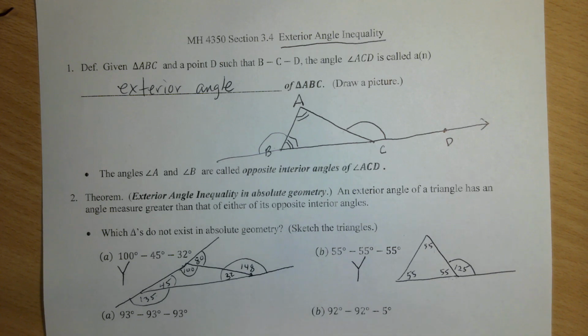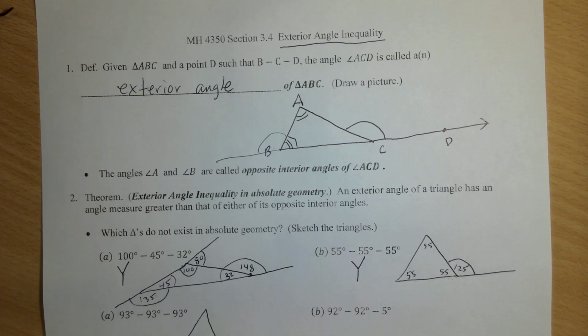How about this triangle where we have a similar situation? All the angles are the same.